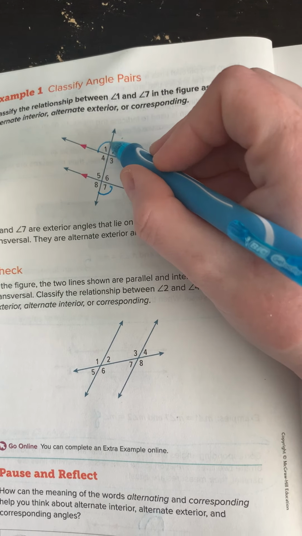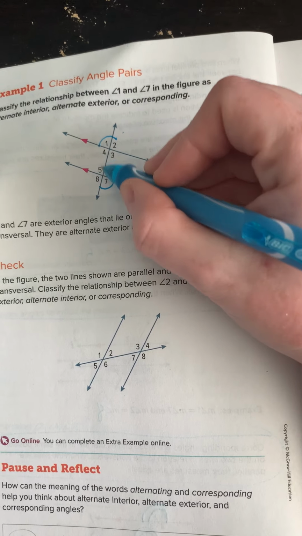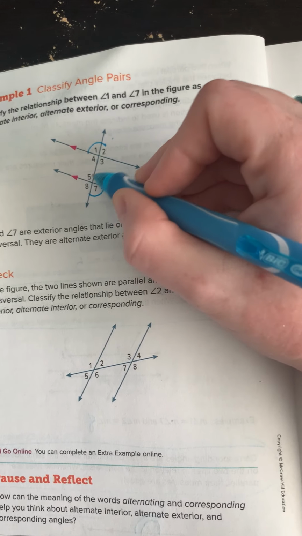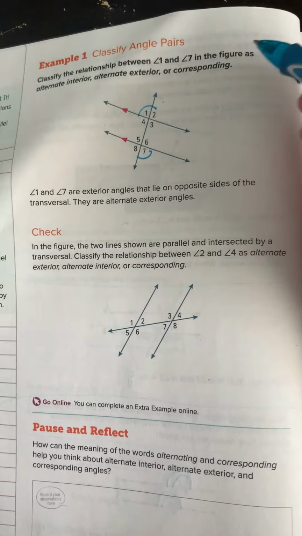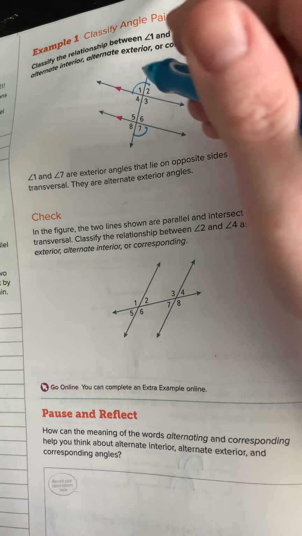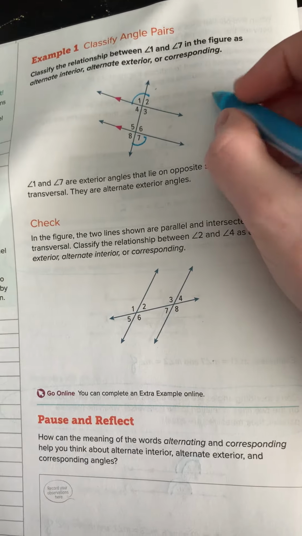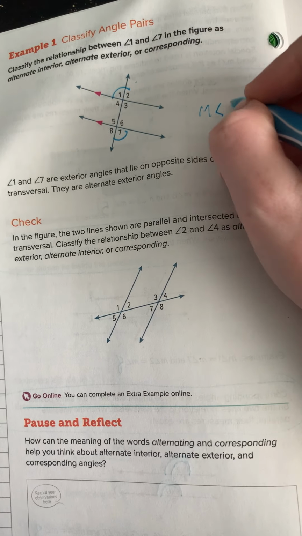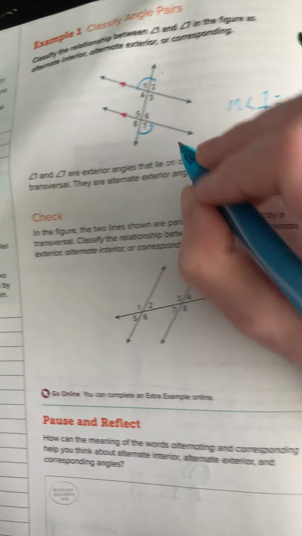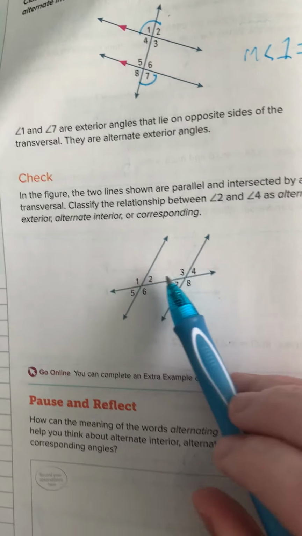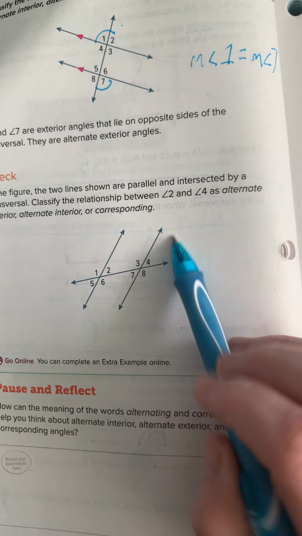Are the angles on the inside, the interior? No, they're on the outside. So if they're on the outside, they're alternate exterior, okay? So the measure of angle 1, if you want to write it, is equal to the measure of angle 7 because they are alternate exterior. Over here, classify 2 and 4.